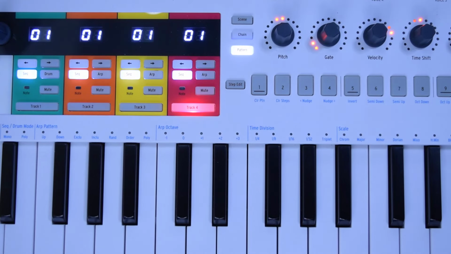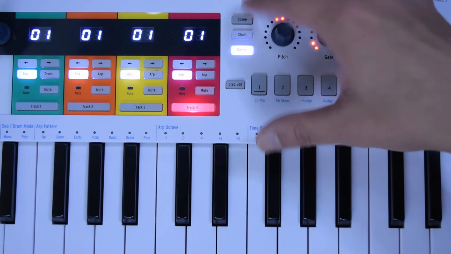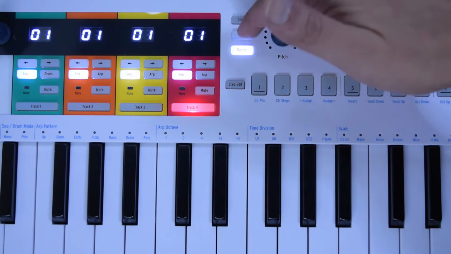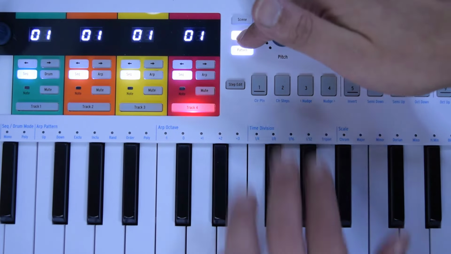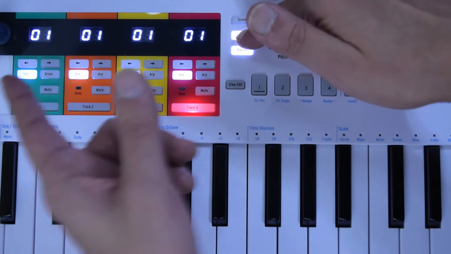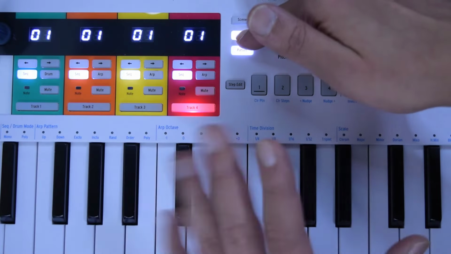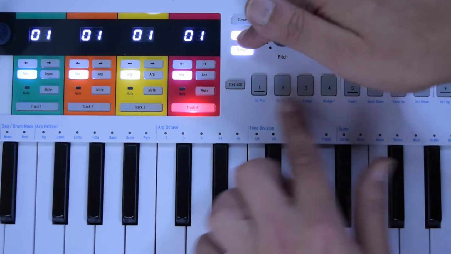So creating chains is very simple, and it's something that we have on pretty much all sequencers. First I'm going to go to chains, and then we're going to talk about scenes. When you go to the chain, I'm going to be holding the chain, and now you're going to see it on the screen. I'm not going to show you the screen, but I'm going to be showing you right here.